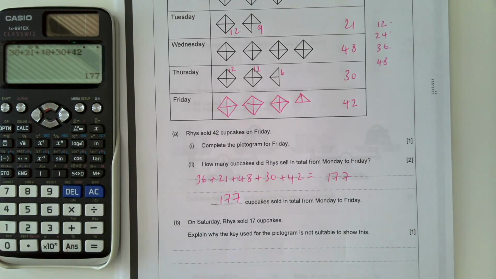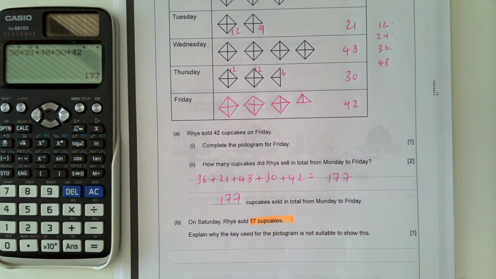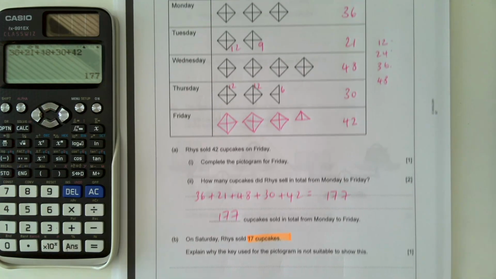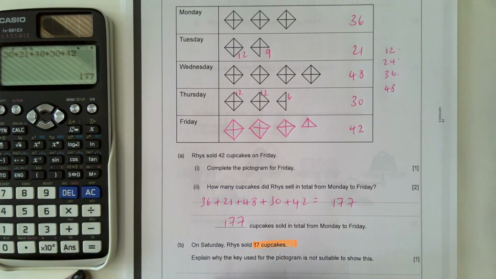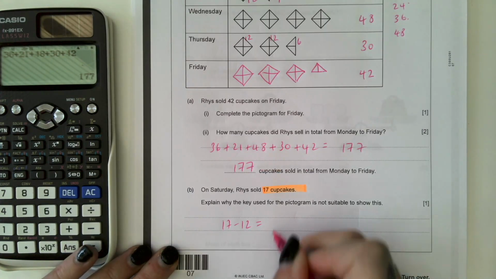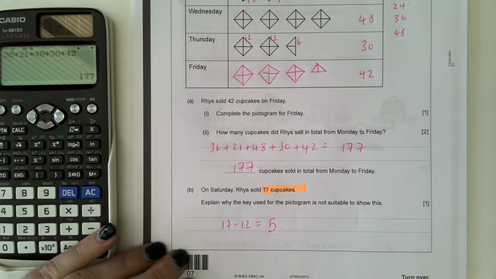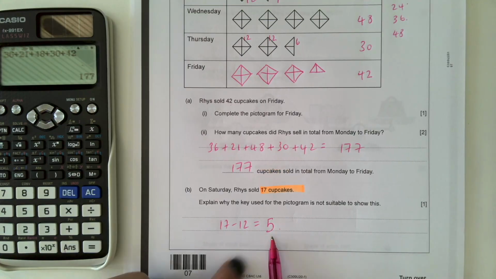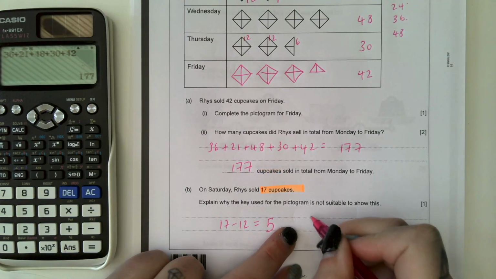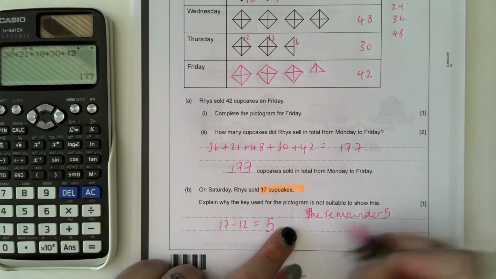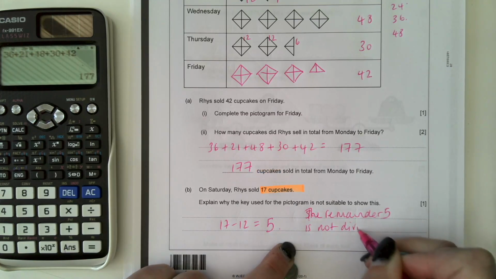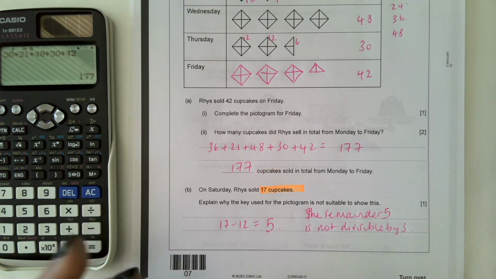On Saturday, Reese sold 17 cupcakes. Explain why the key used for the pictogram is not suitable to show this. So the key, 4 of those equal parts is 12. So if we do 17 take away 12, that leaves us with 5. The other parts of the shape are equal to 3. So 5 isn't divisible by 3. So we'd say the remainder 5 is not divisible by 3. So we wouldn't be able to split that shape up to represent it appropriately.